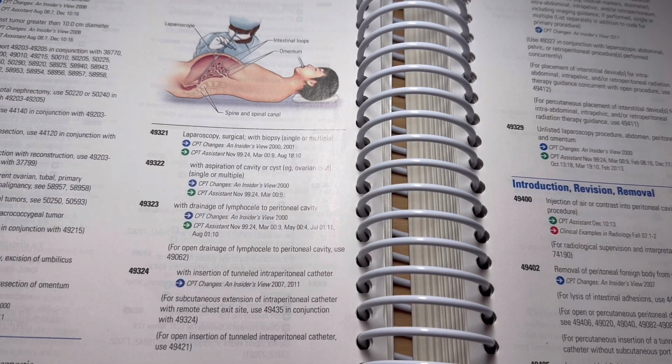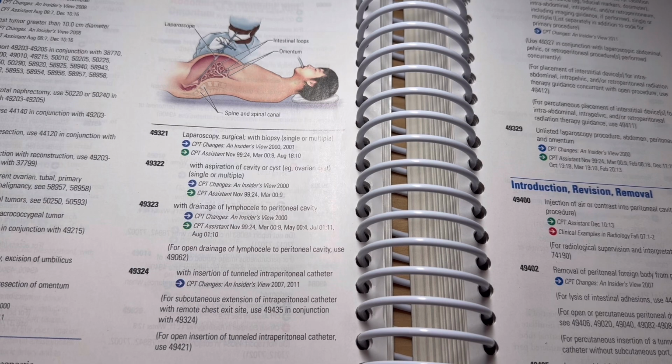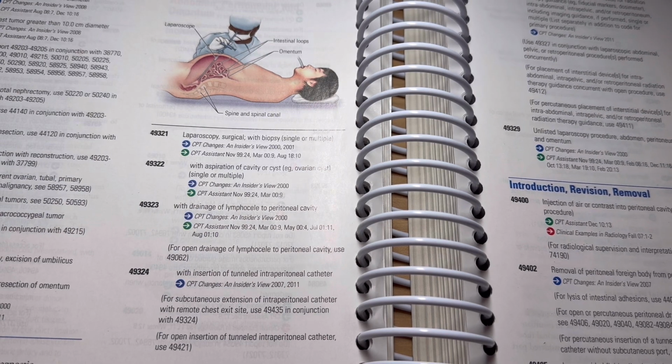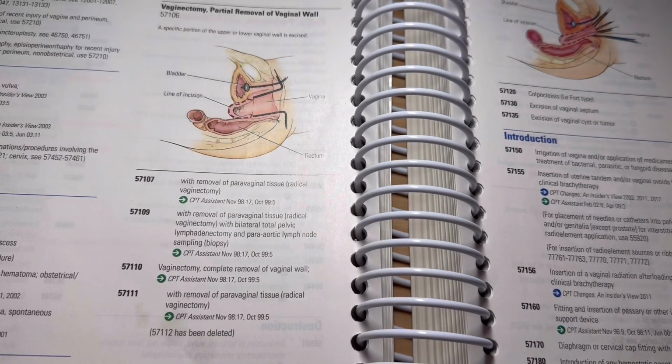So right here, smack dab in the middle, laparoscopy surgical with aspiration of a cavity or cyst, which I feel like she did just to be able to, you know, remove it. So I think we'll probably lean towards only going with the 58662, which is back this way.